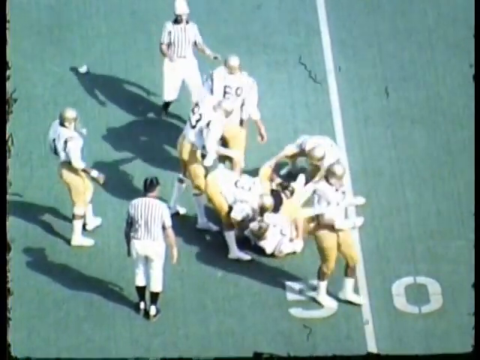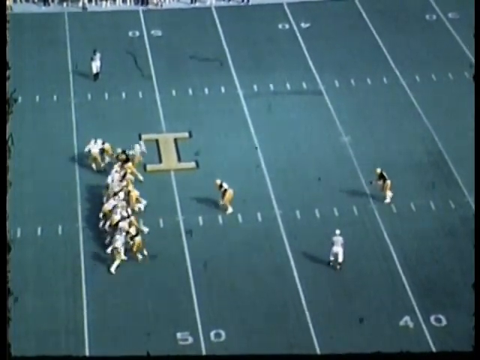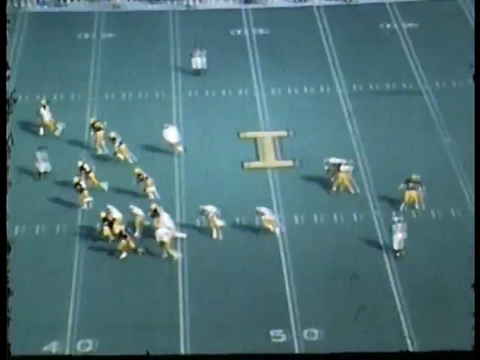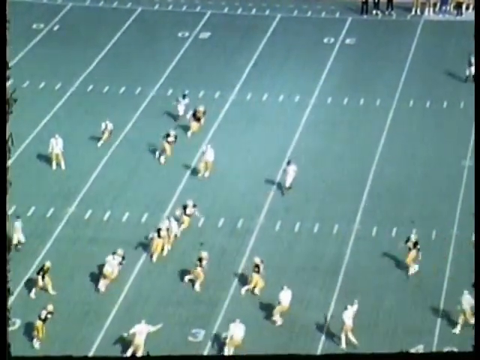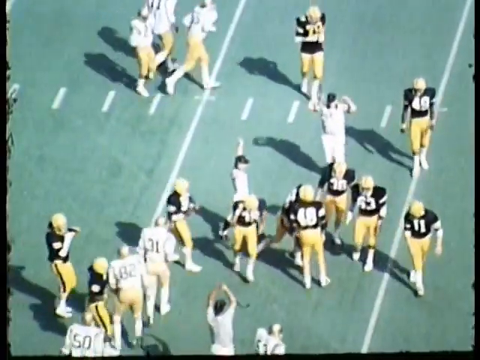Now the Hawkeyes will have to go into punt formation, but the offense, listen to the cheer the offensive team gets. Joe Hefner against the wind. He hangs one up there. It takes a bad bounce for Iowa and bounces back upfield as it gets caught in that wind.